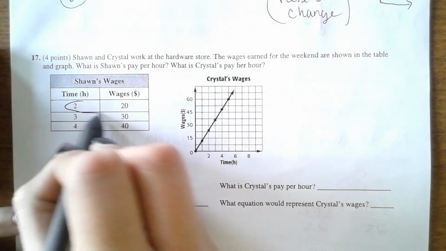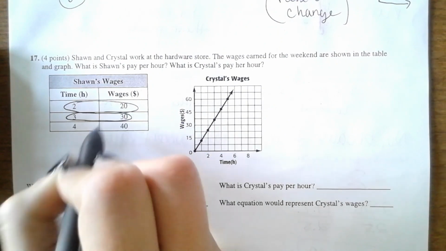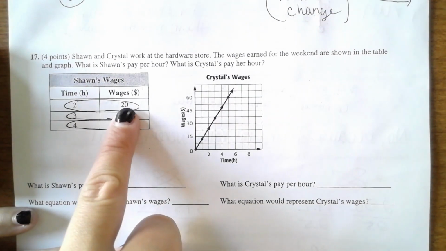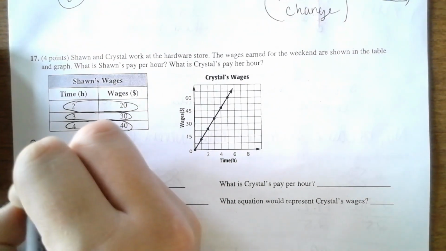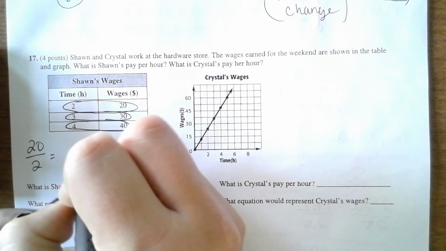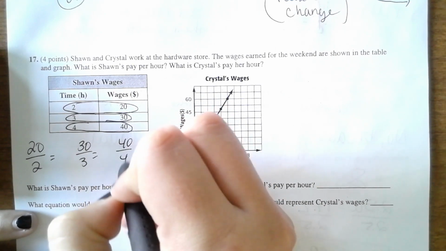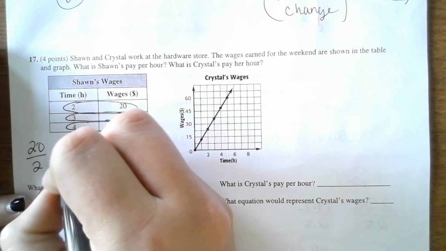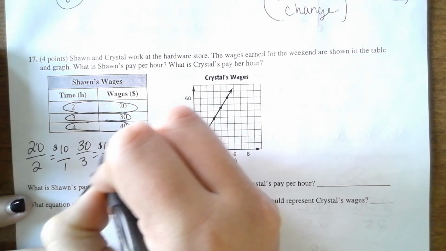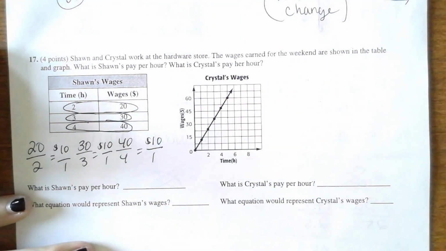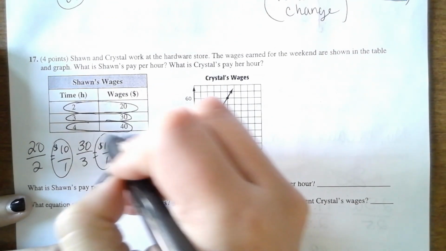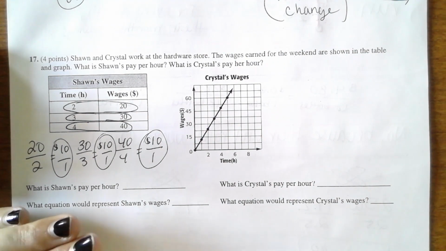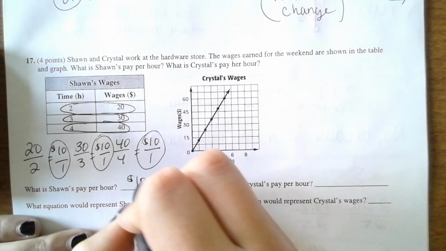One way is to create your ratio. So you're taking the wage, how much he makes, divided by the number of hours. So if we were to take 20 divided by 2, 30 divided by 3, and 40 divided by 4, if you were to reduce all of these, that would give us the $10 per hour. So $10 per hour, $10 per hour, $10 per hour. Which means, how much does Sean make an hour? Well, he makes $10 an hour.